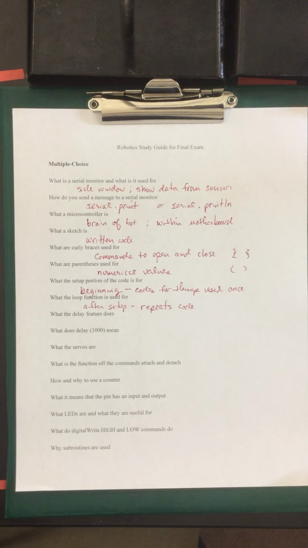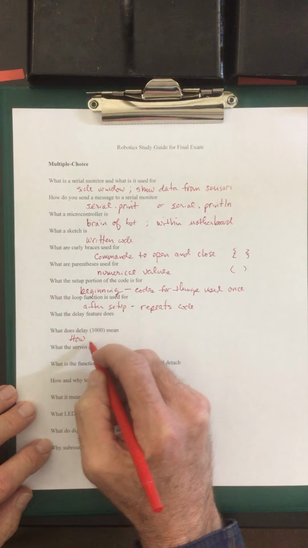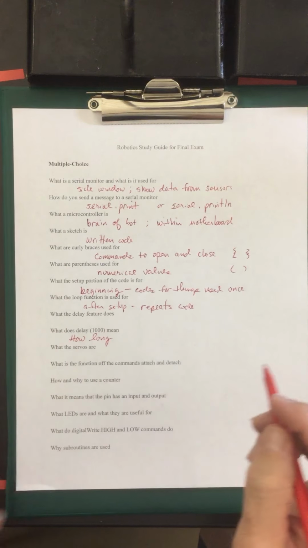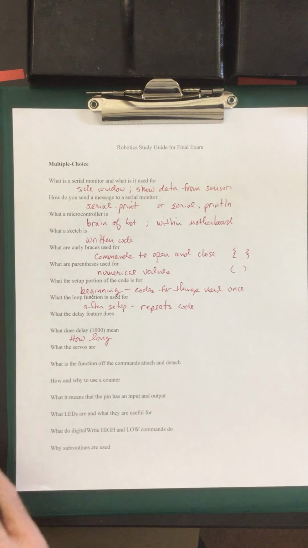So now we have the delay. The delay is how long a command is run, or how long a command is held. A delay doesn't mean you stop and pause.